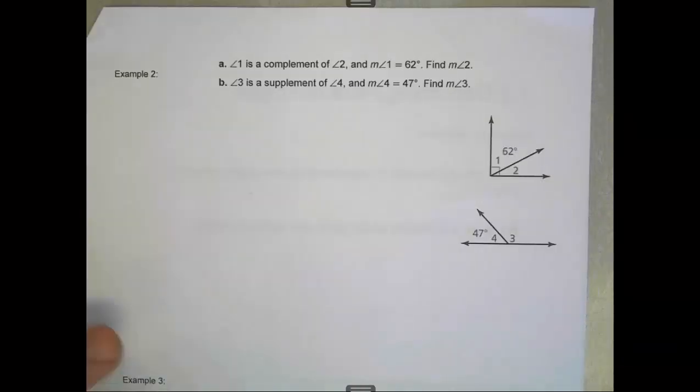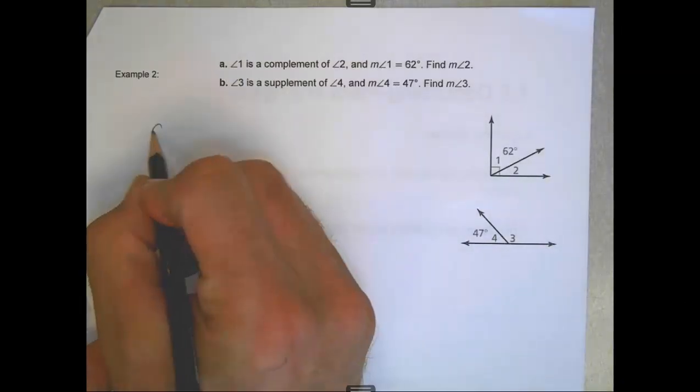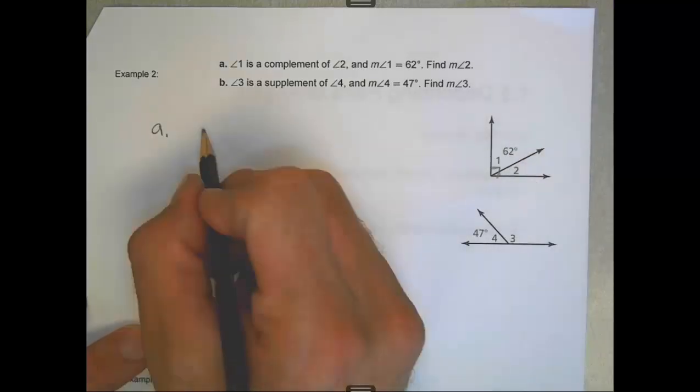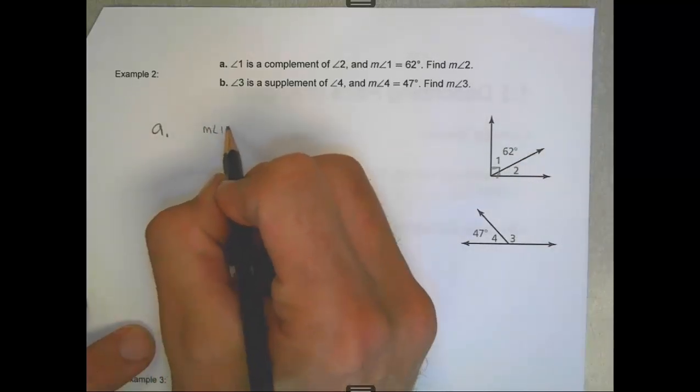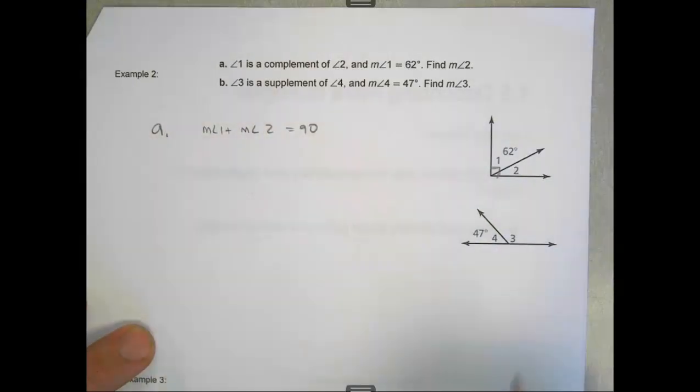Okay, example 2, part A. We have angle 1 is the complement of angle 2, which means these two add to 90, and we have a 90 degree symbol here as well. The measure of angle 1 is 62, find the measure of angle 2. So the measure of angle 1 plus the measure of angle 2 has to equal 90 degrees. That is our angle addition postulate justification.